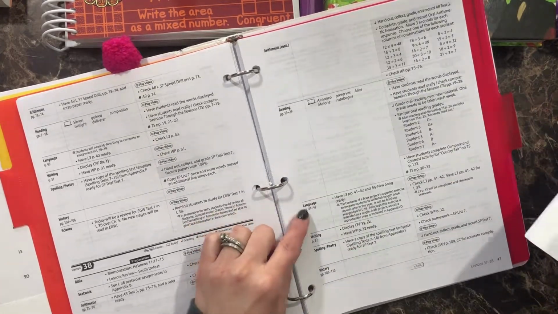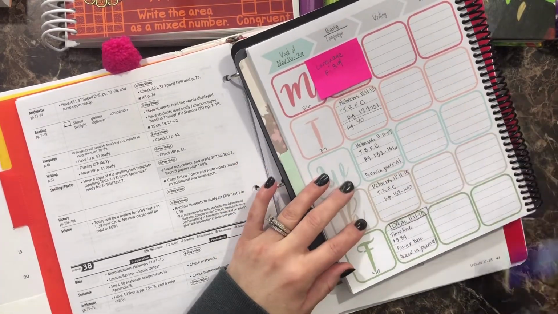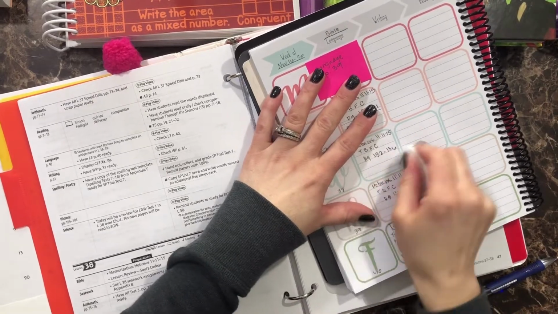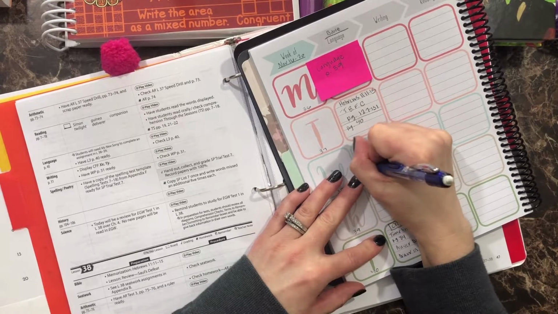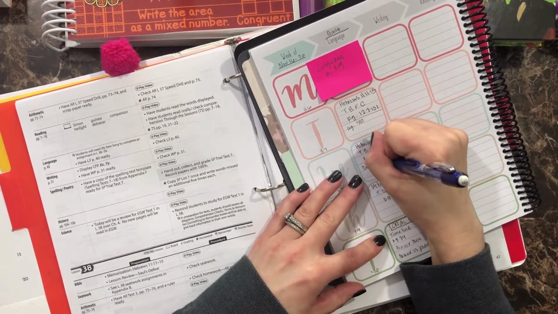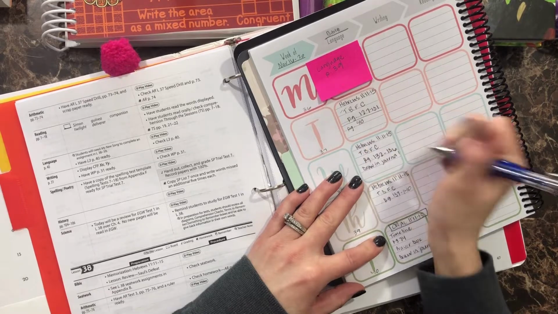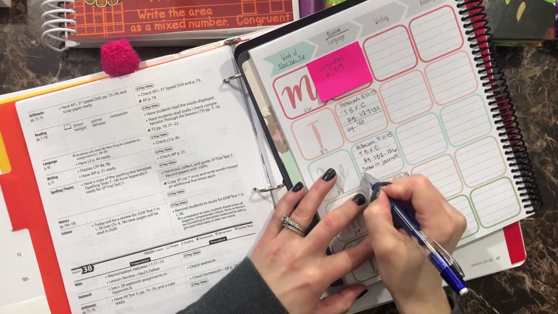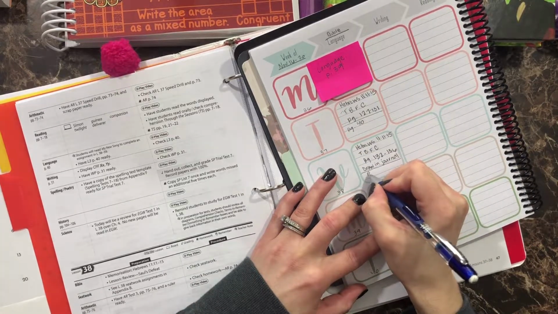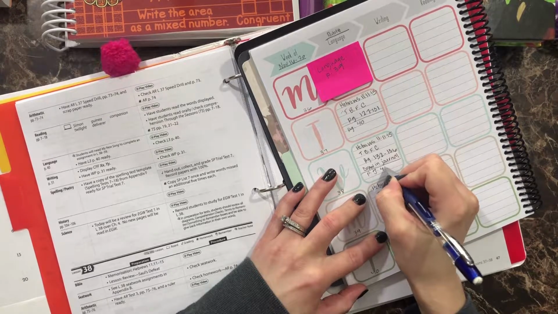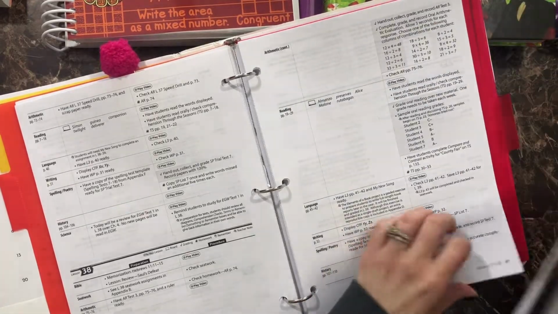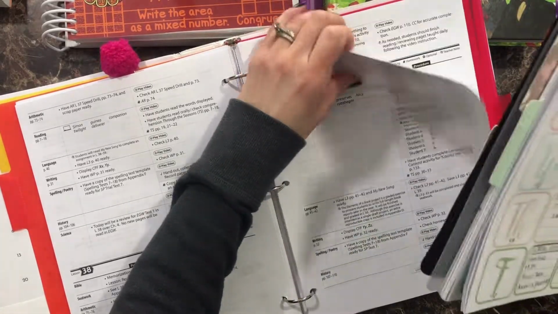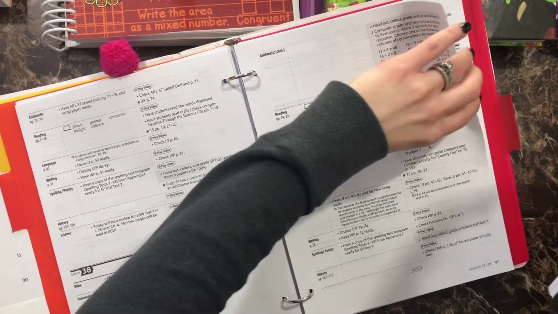Okay, so for Wednesday, we're going to need 41 through 43. So I'm gonna move this draw in journal up so then I can fit it. Draw in journal for her Bible, not her math. And then I'm going to do page 41 through 43. So I literally just go through the binder, I find language, and then I write what she's going to be doing for that day.